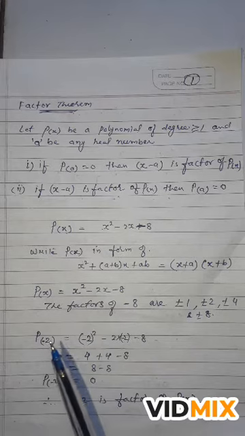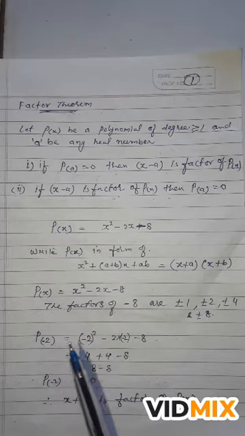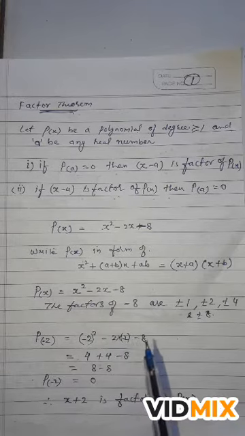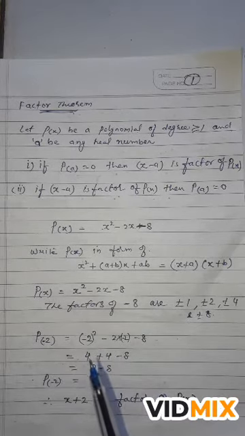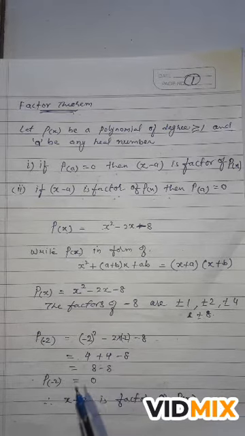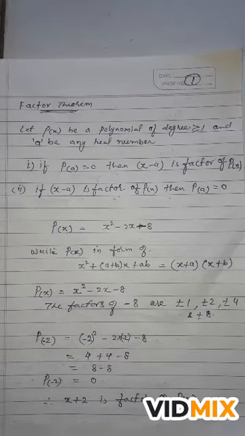So we take x as minus 2. So p of minus 2 is minus 2 square minus 2 into minus 2 minus 8. It is 4, minus 2 into minus 2 becomes plus 4, minus 8. So 8 minus 8, so p of minus 2 is 0. Then x plus 2 is a factor of the polynomial.